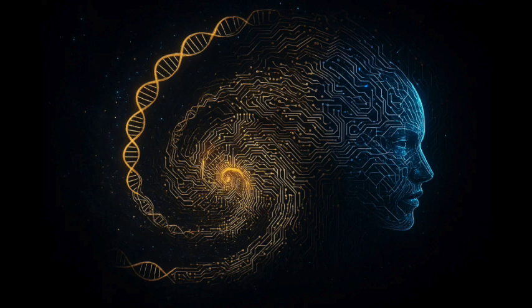Okay, let's unpack this. So, recursion. For many of us, I think it sounds like something exclusively found in computer science, calling a function within itself, that kind of thing. Right, the classic definition. But what our sources highlight, and what's really striking, is that it's not just a computational trick, it's actually a fundamental architectural principle that shapes the very fabric of life all around us. Precisely. You find recursive processes at the absolute core of living systems. It's everywhere when you start looking.